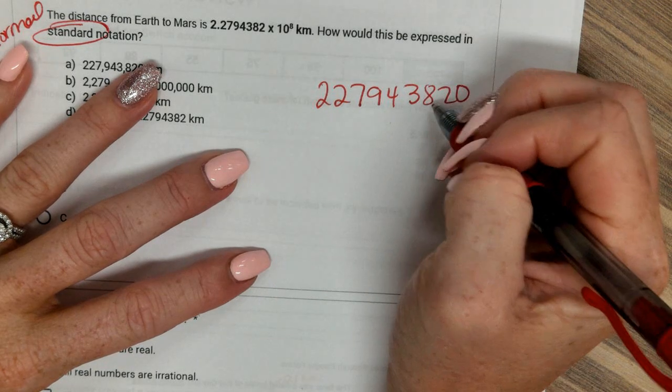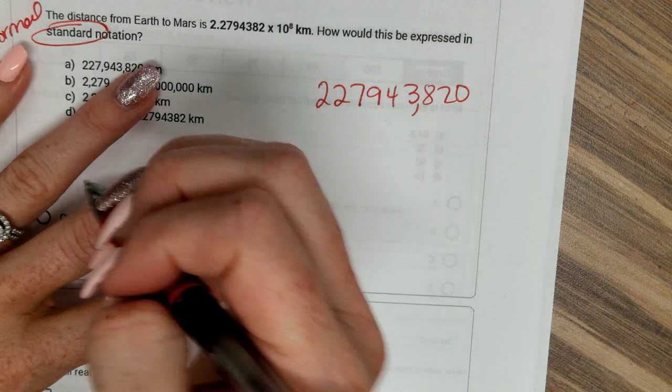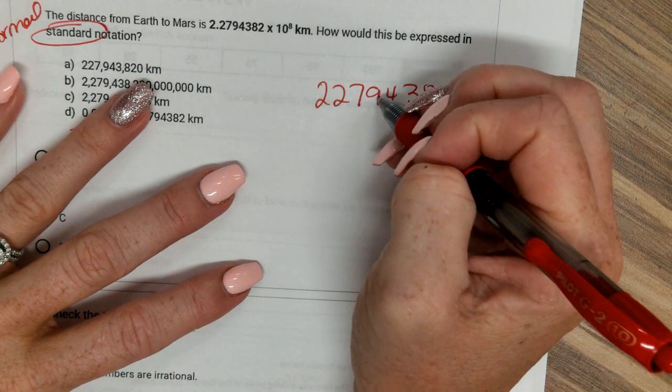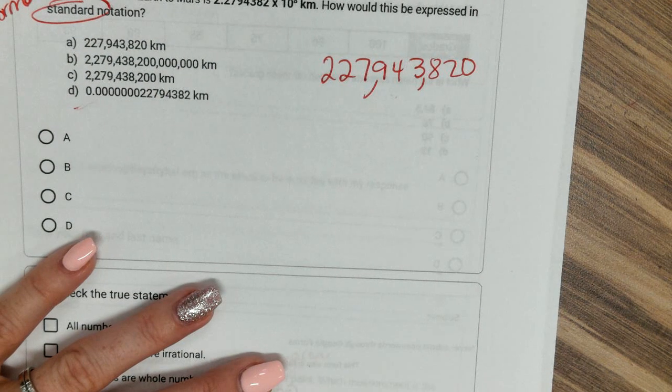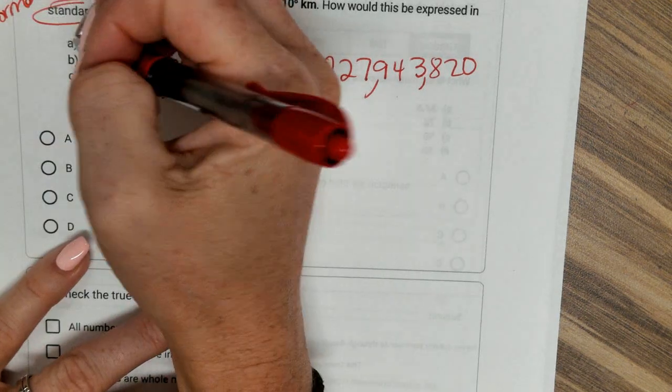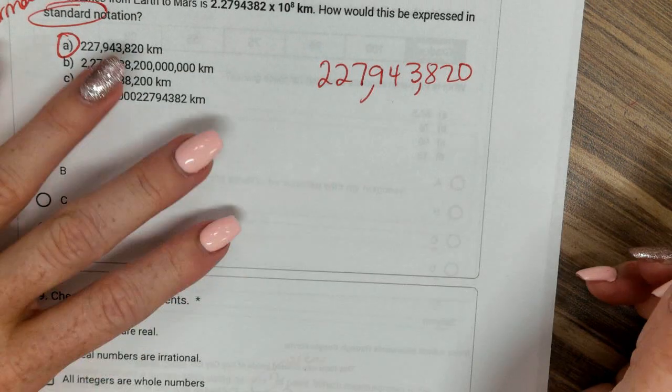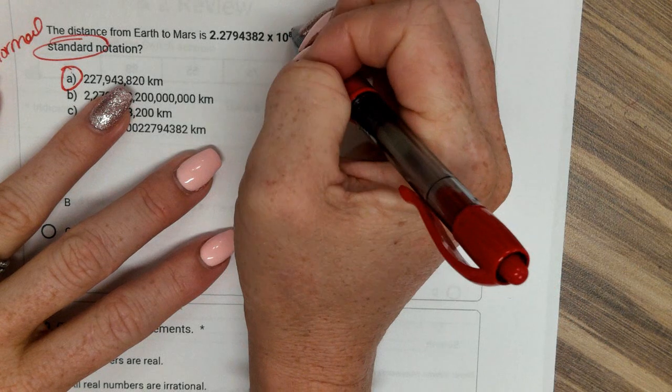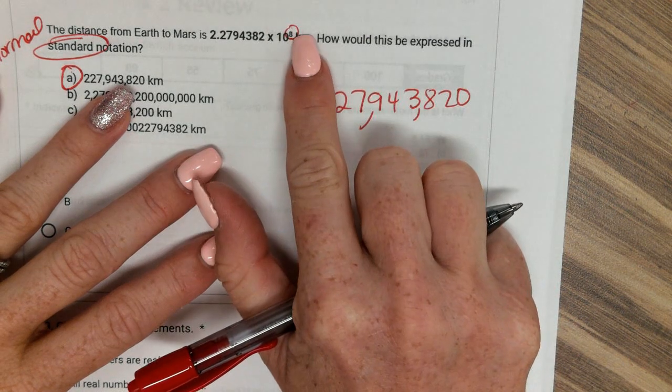1, 2, 3, then a comma. Always start at the back. If you start at the front, it won't work. 1, 2, 3, comma. So what's my answer? A. What if it didn't work? Then you take the exponent, and that tells you what?